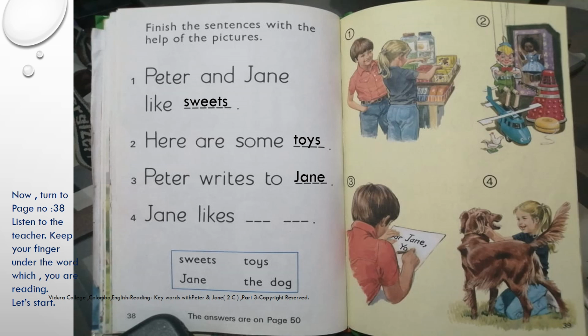Let's move to the last question. Read with me. Jane likes... You have to find the answer. Look at the fourth picture. Jane likes the dog. The correct answer is the dog. Okay. Write the answer on the dotted line. Then we will read again. Jane likes the dog.